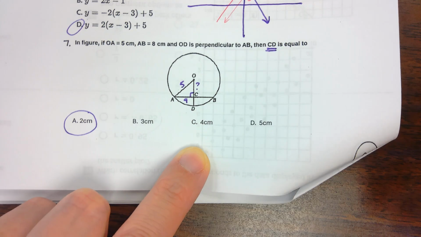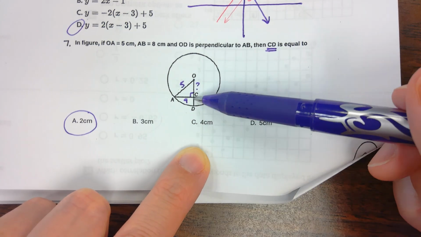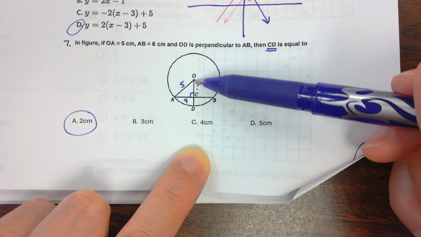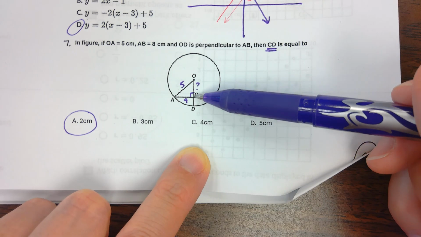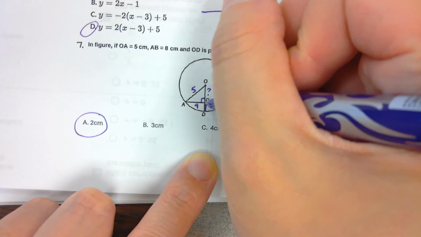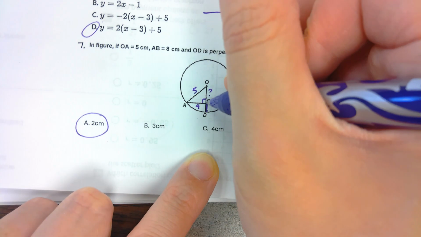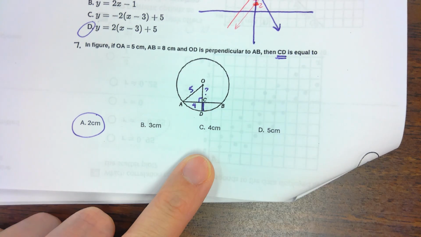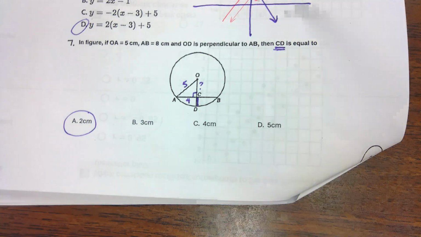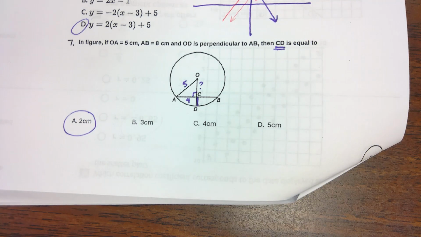It doesn't look like it, but it is. So when you do Pythagorean theorem, you'll see that OC is 3 centimeters. But that's not the question. It's asking you for just this part right here. So if you know the whole line is 5 and this part is 3, that means CD is 2. It's not that you guys don't know how to do this question, but the wording might throw you off and trick you on EQAO.